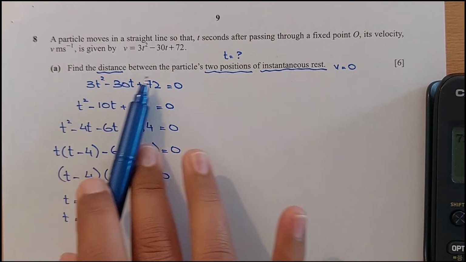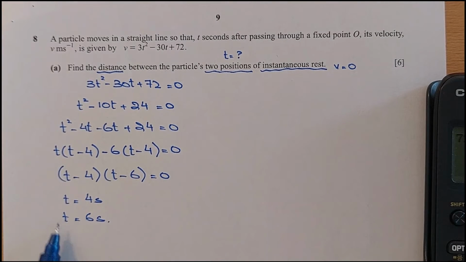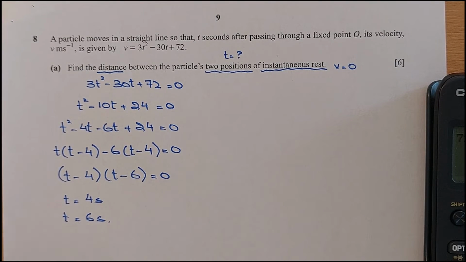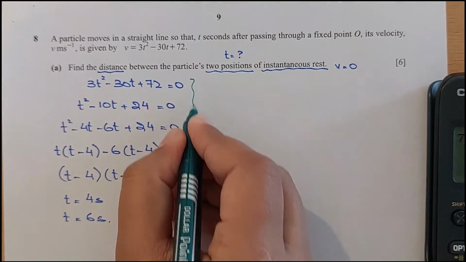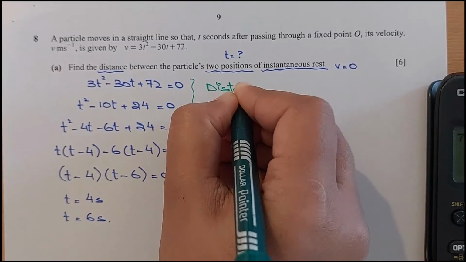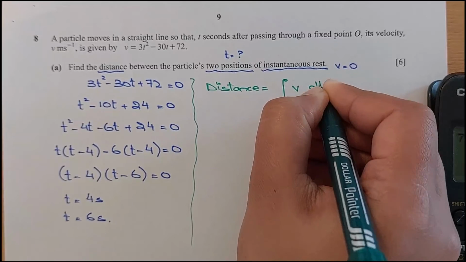Find the distance between the particle's two positions of instantaneous rest. So these are the two positions of instantaneous rest. Now we need to find the distance. We have been given the velocity. How can we find the distance? So distance is the integration of velocity, right? So distance is equal to the integration of velocity with respect to time.